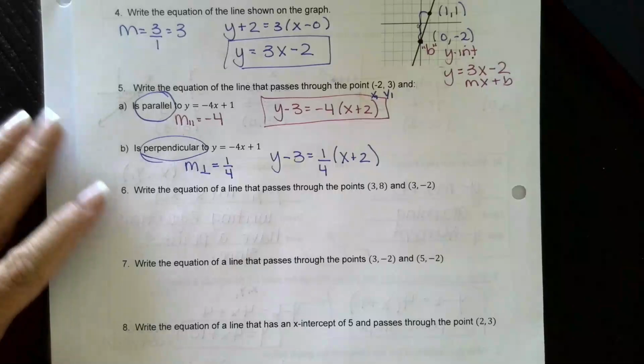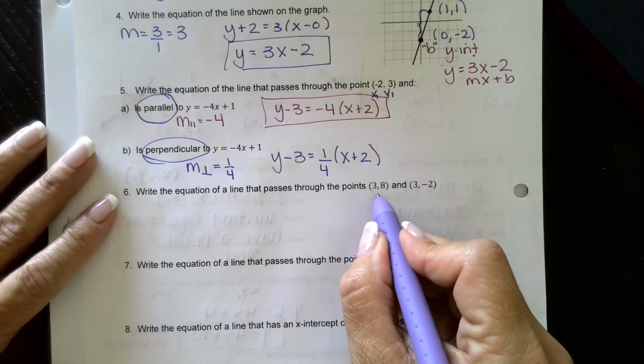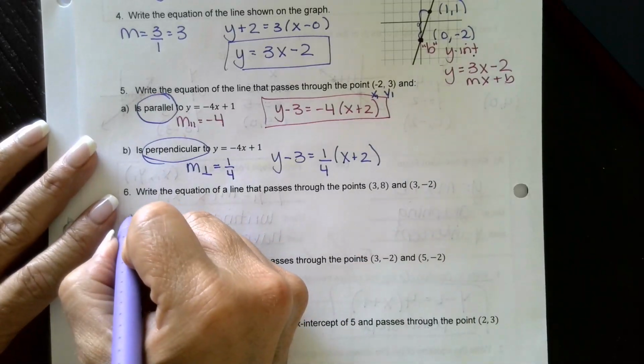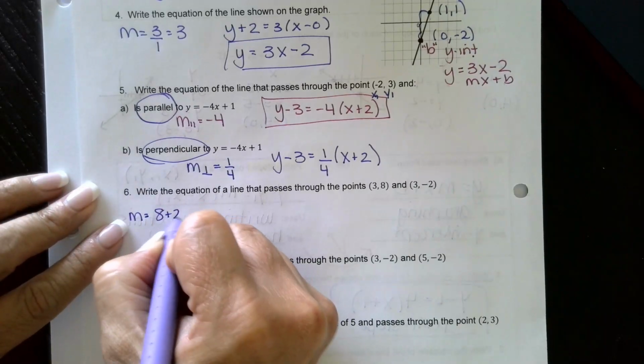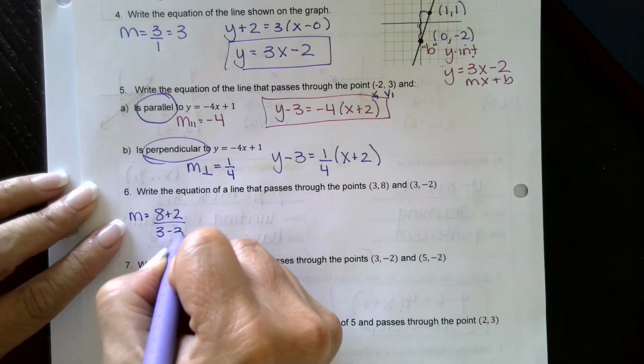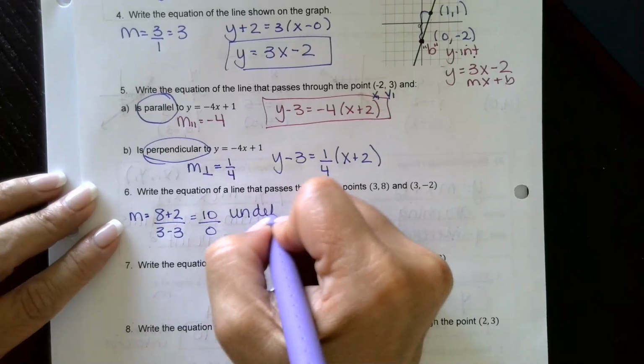Okay? All right, next one. Write an equation of a line that passes through these 2 points. So I have a point, I need a slope. So my slope value here is going to be 8 plus 2, and then I have 3 minus 3. So this gives me 10 over 0. So I have an undefined slope.